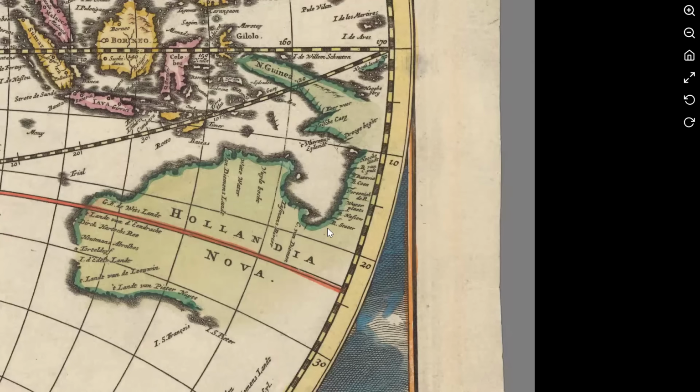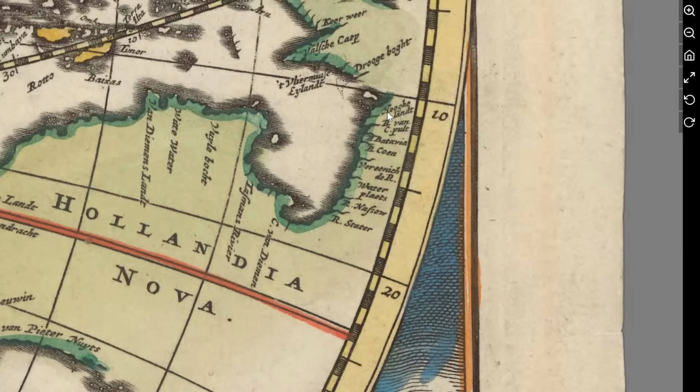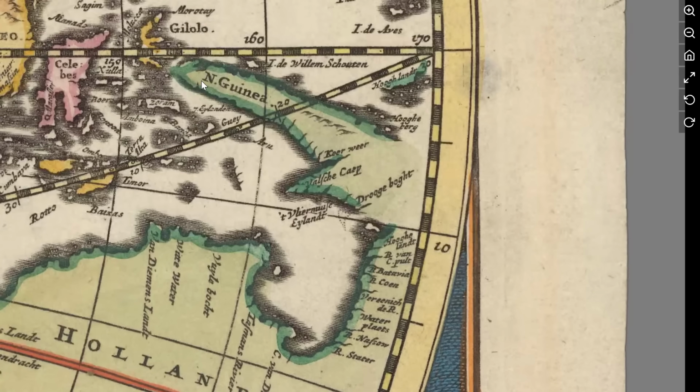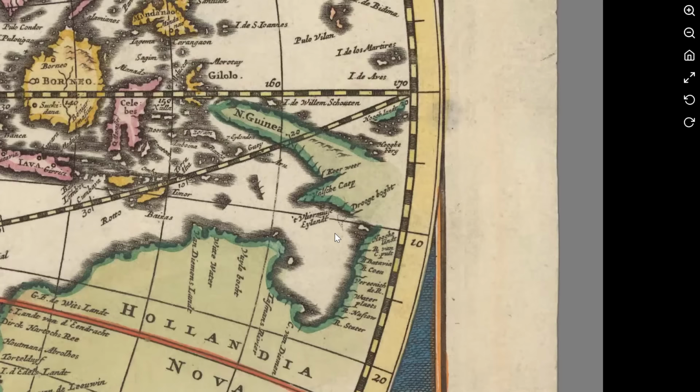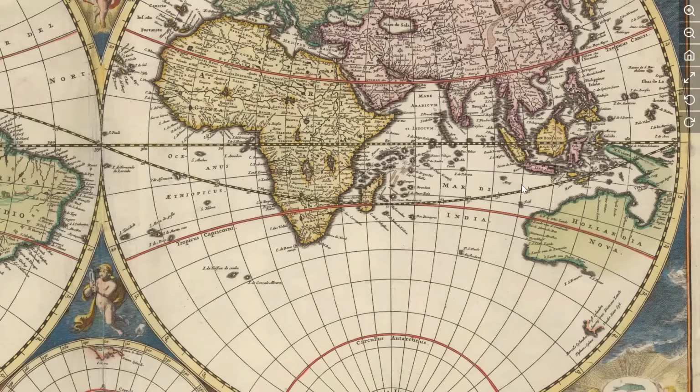And again, we have this bit going up the side here, right? All marked off with towns and rivers. And it looks like it continues to go right up into New Guinea. So again, the land masses have changed, especially Australia.